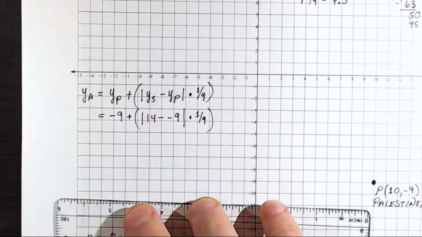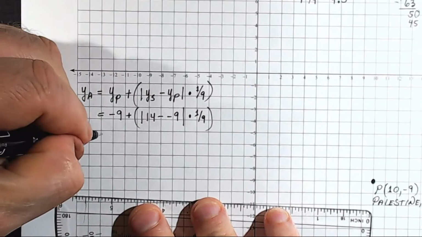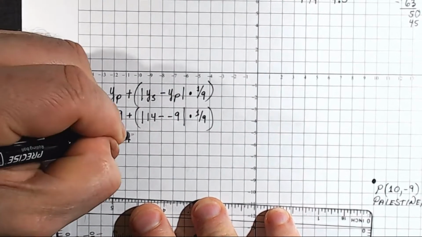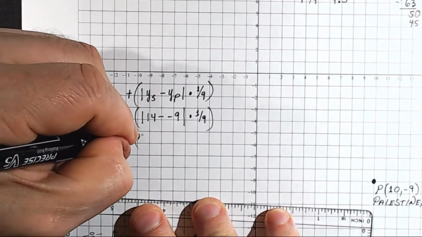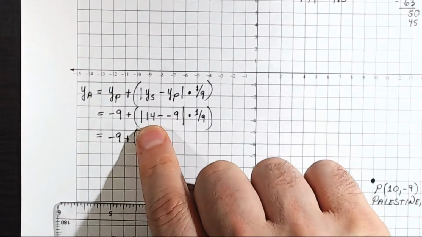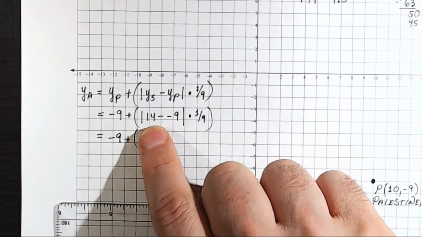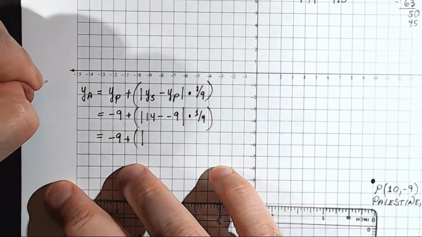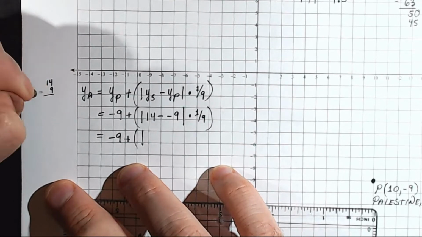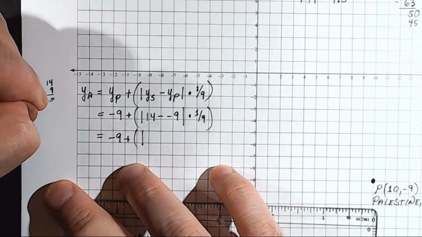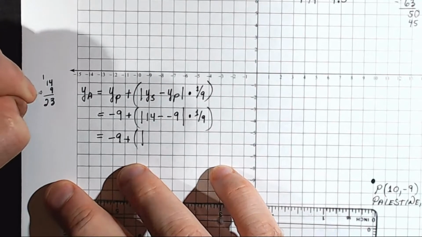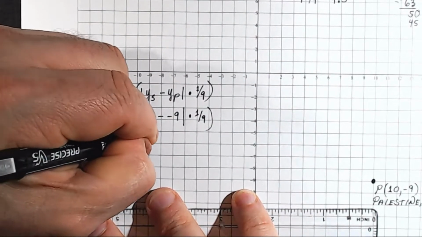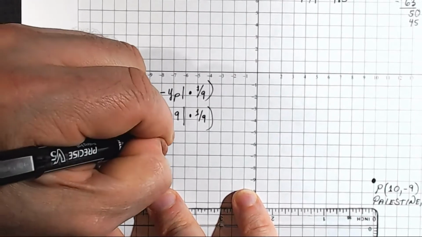Close the parentheses off. Okay, so this is equal to -9 plus open parentheses, absolute value, and now 14 minus -9 is 14 plus 9, and 14 plus 9 is 23, okay? So this is the absolute value of 23 times 1/9.